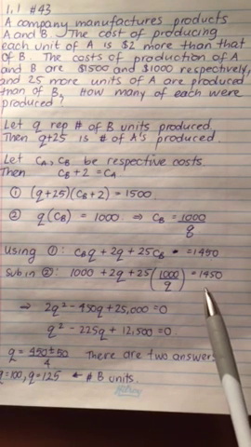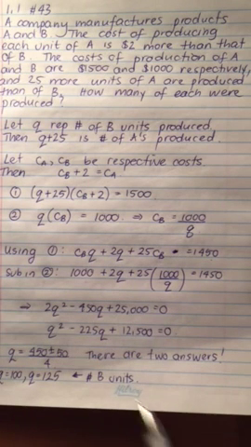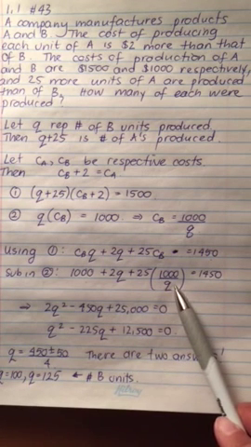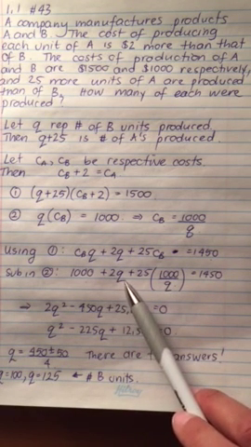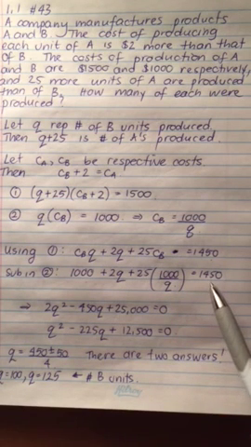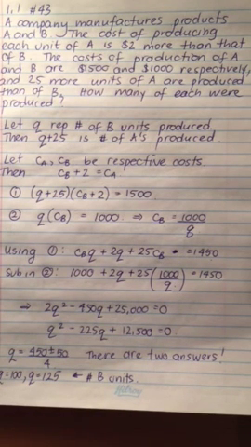So now all you have to do is magical algebra time. You go ahead and make some simplifications, clearing Q from the denominator so that you get 1000Q plus 2Q squared plus 25,000 equals 1450 times Q. Then you do arithmetic and you get this quadratic equation in Q. We get Q squared minus 225Q plus 12,500 equals 0.